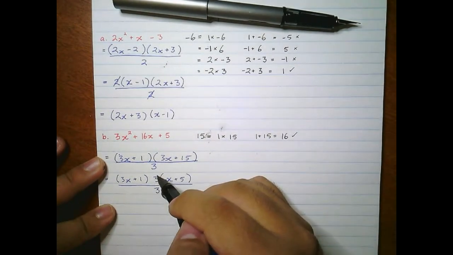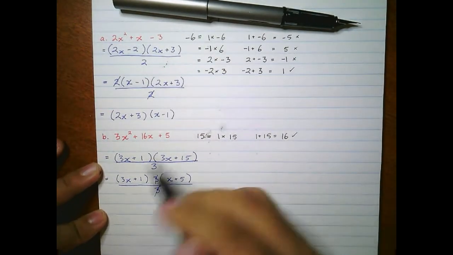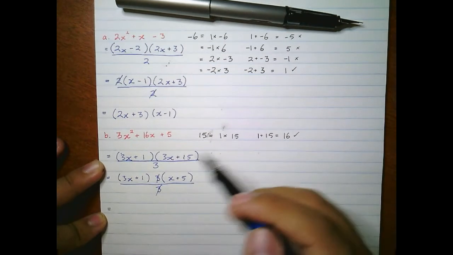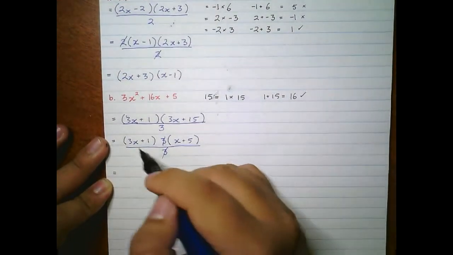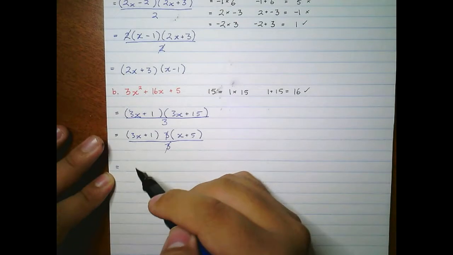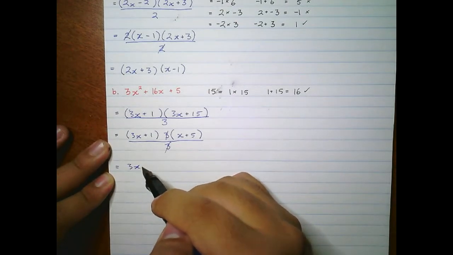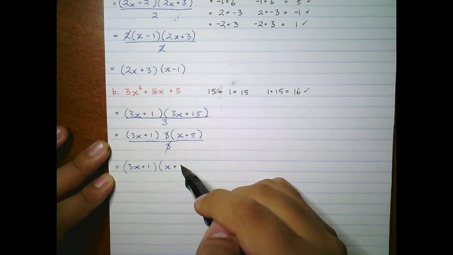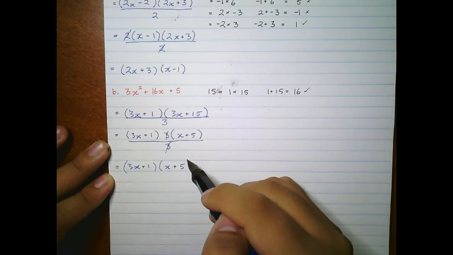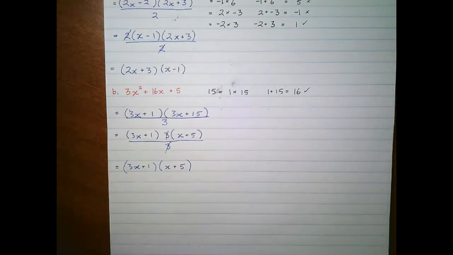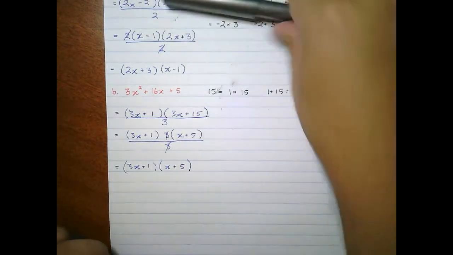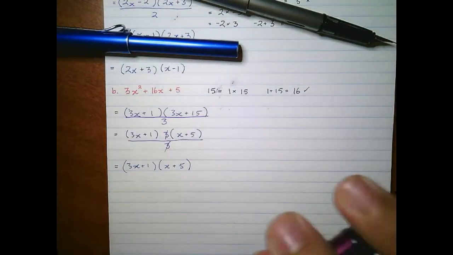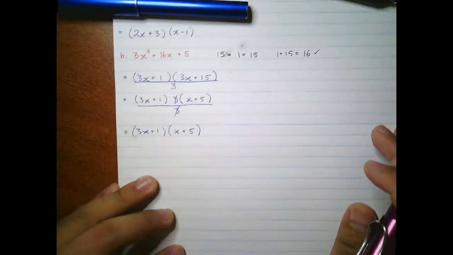Take a look. We can cancel out these common factors, which leaves us with this factorization, which is 3x plus 1 times x plus 5. We'll do one more example so we get the hang of it.